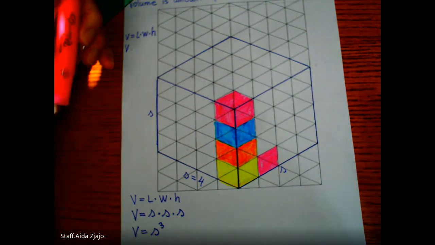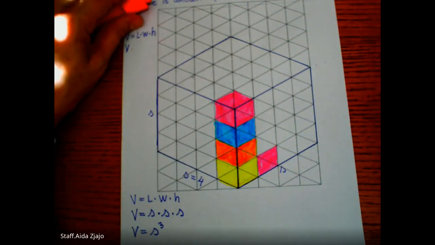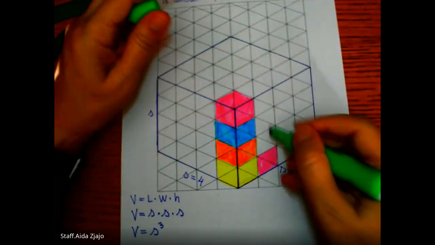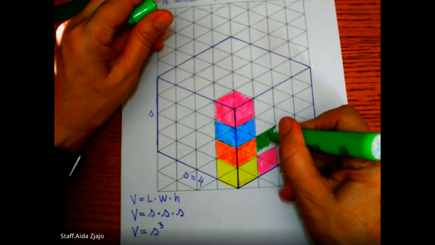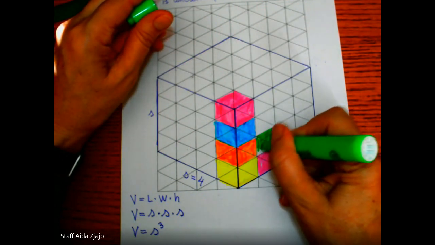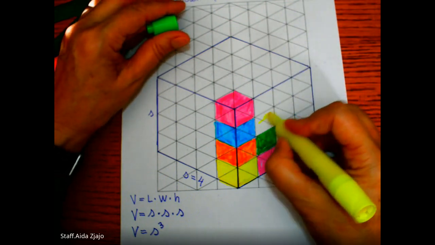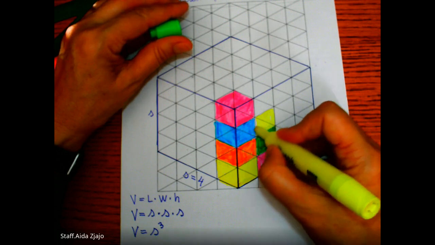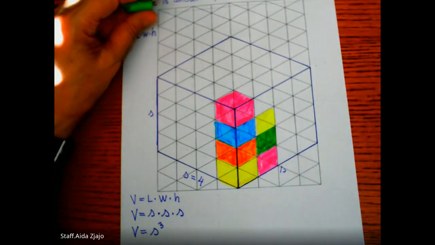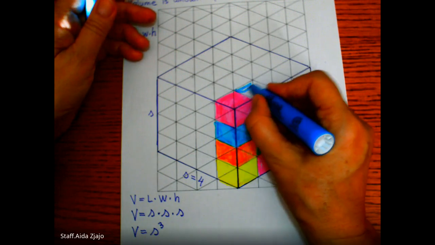And then we can alternate the colors if we wish. If this is a green one, then we can do this to be a yellow cube. And then the last one could be blue all the way through.